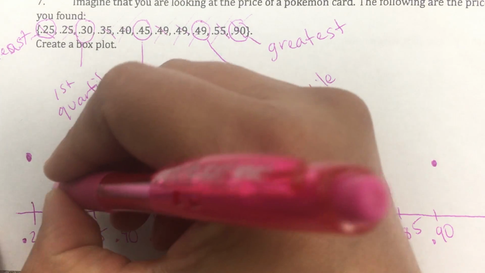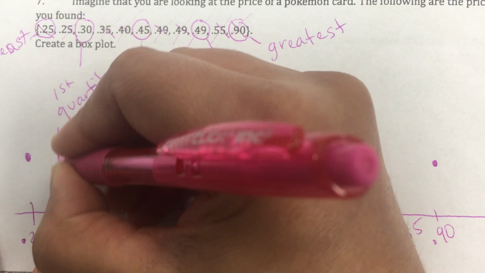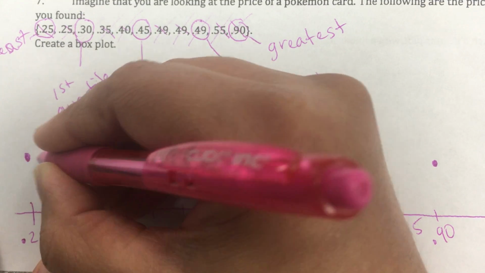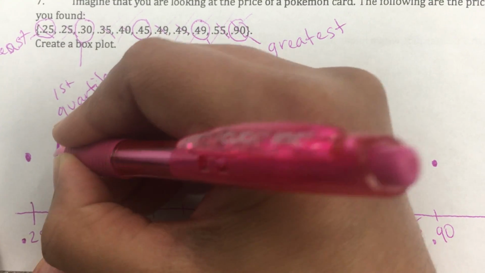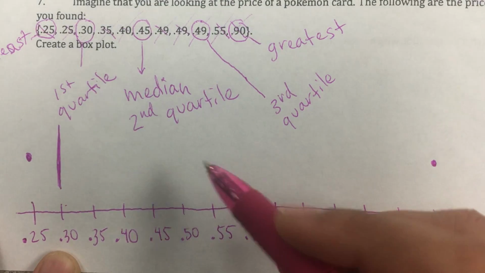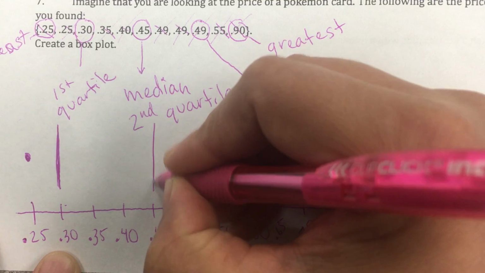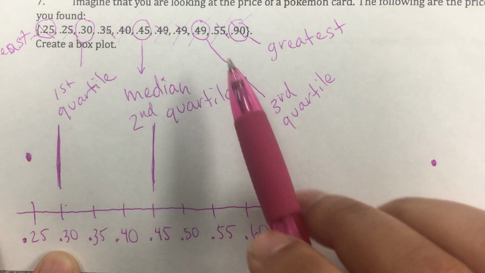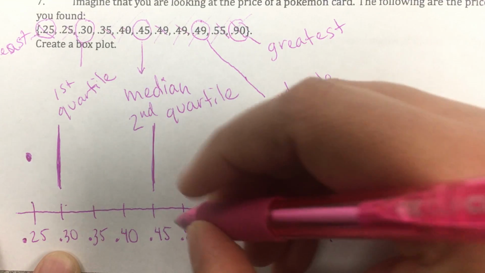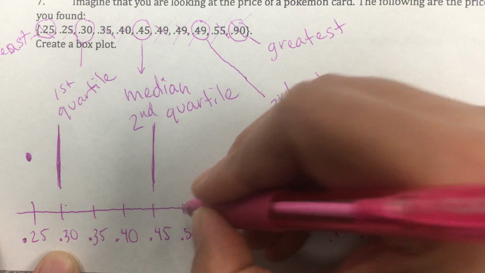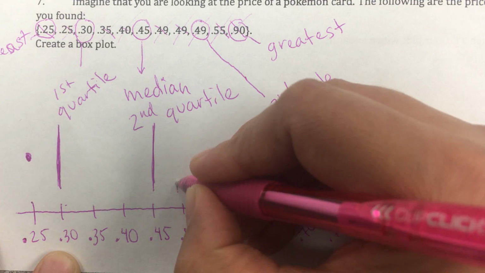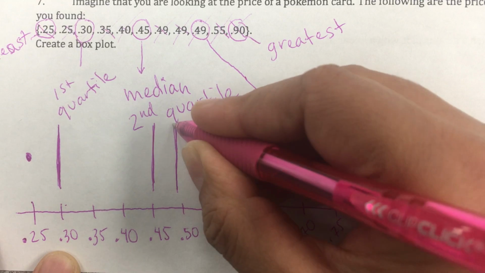In the 0.30, you have 1, so something like this, where this will be half of the line, okay? The second quartile is 0.45, which is right here. The third quartile is 0.49, which is a little less than 0.50, right? So it's gonna be around here, more or less.